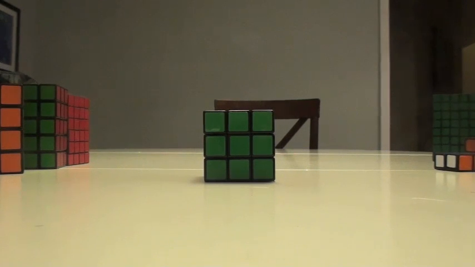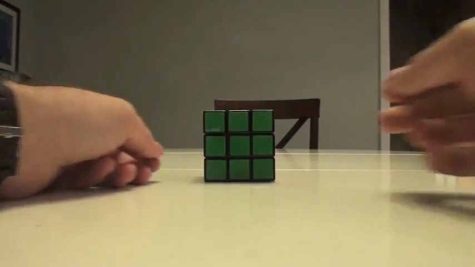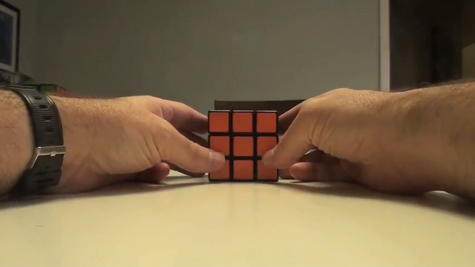Hello, it's me, and I'd like to talk about what is a cuboid. How do we classify cuboids?